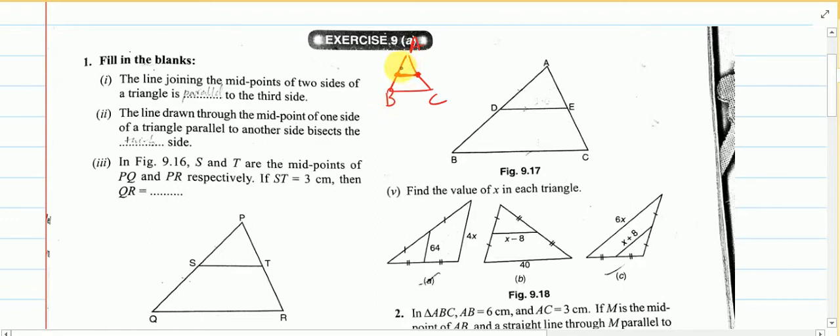It says that if you are joining the midpoints of two sides, then this line will be parallel to the third side. So here the answer will be parallel. So you have to write parallel over here.